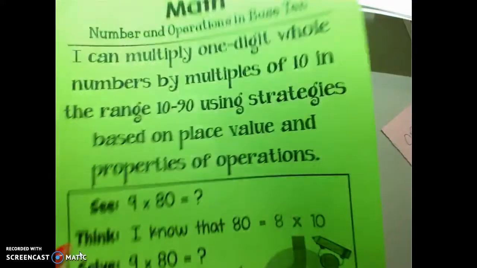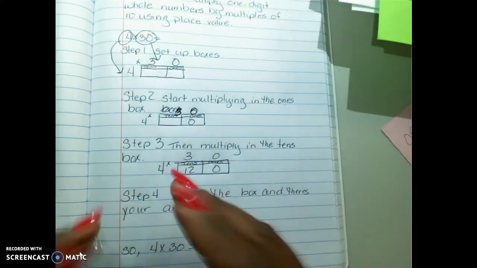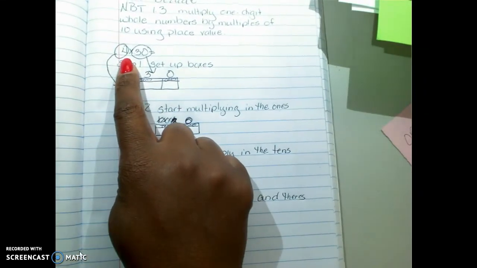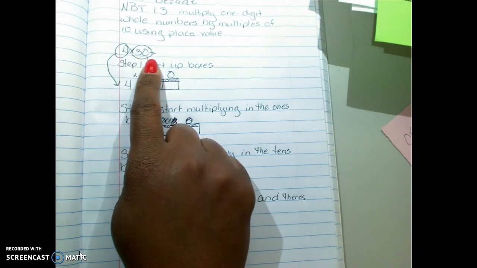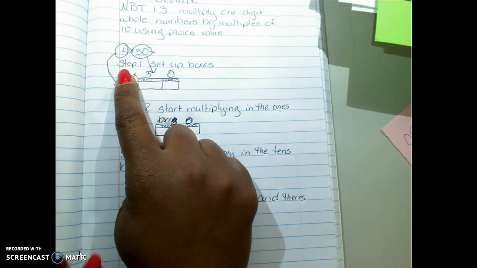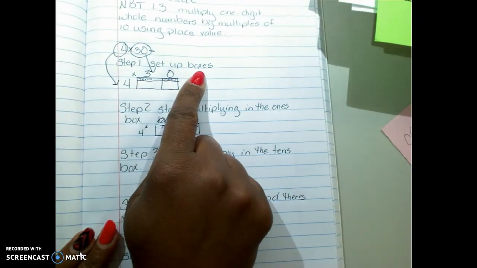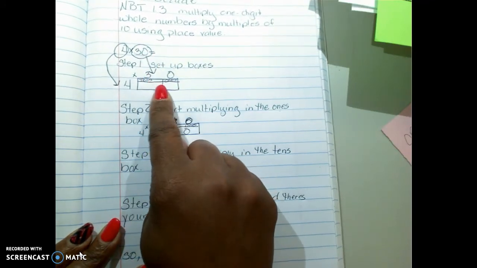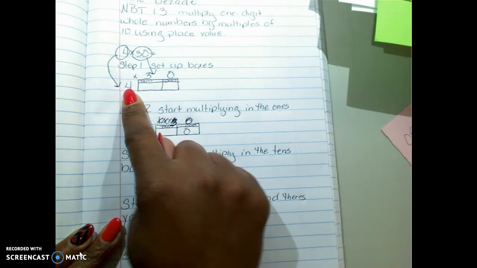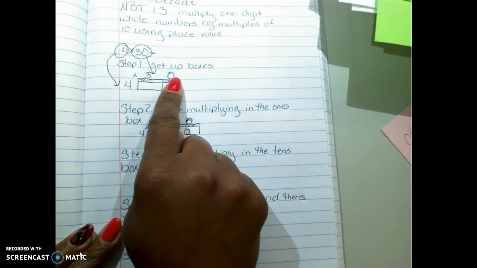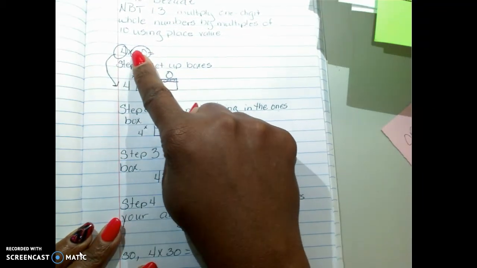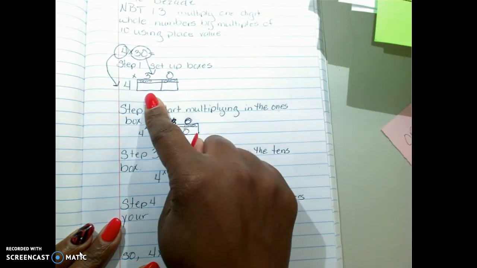So here we go. I'm going to teach you first the strategies to use, and then we're going to move further. Looking at the number 4 times 30, using this expression, we're going to do step one, set up our boxes. In order to set up your boxes, you're going to break this number 30 into tens and ones. So I'm going to say 4 times 30. Breaking that apart, I see that I have 0 in my ones and 3 units of 10, which will go right here.